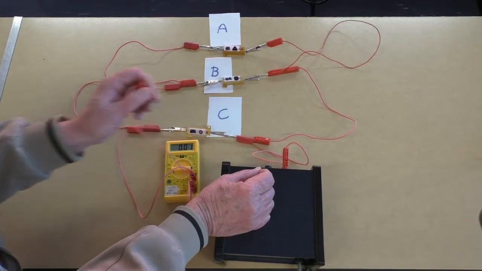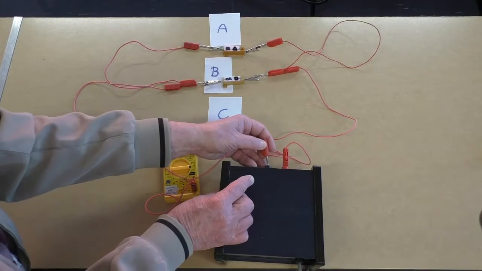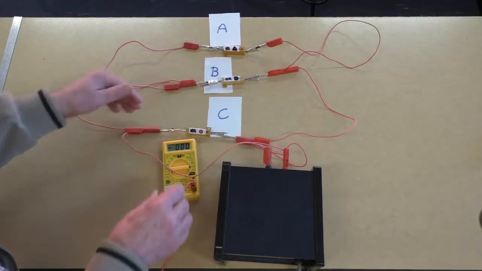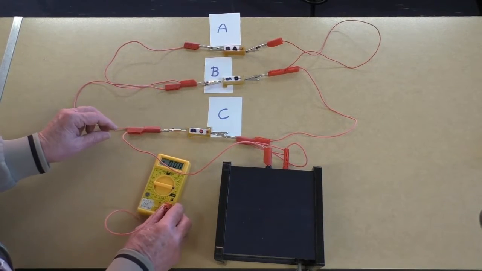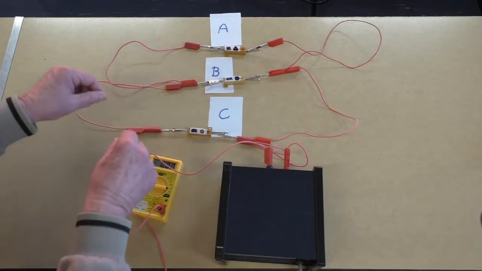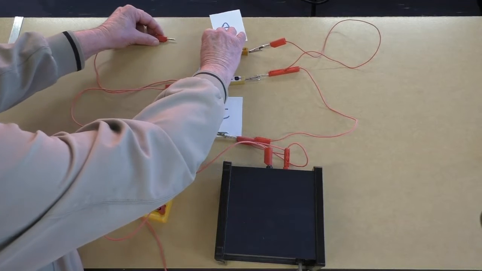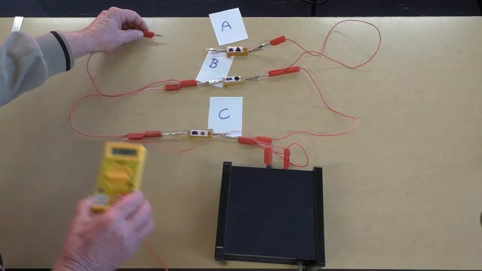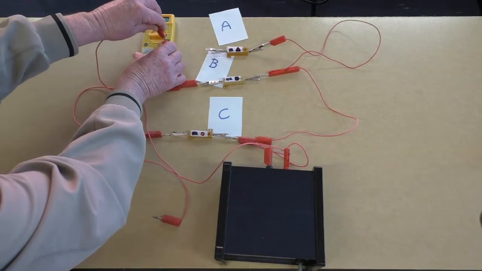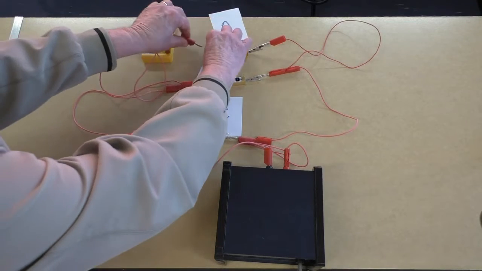So we'll just rearrange our circuit. I'll disconnect this and put that back, so everything now is in parallel. And what I want to do is measure the current going across. Well, I'll start with A, and to do that I'm going to disconnect this, plug that into here, plug this into here.